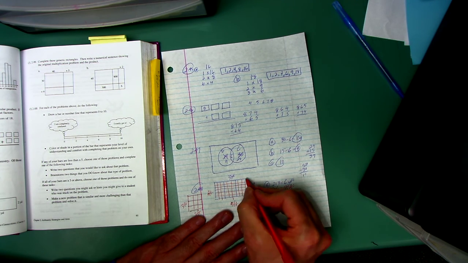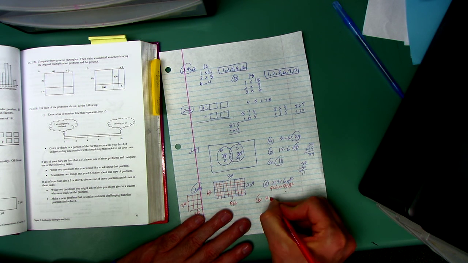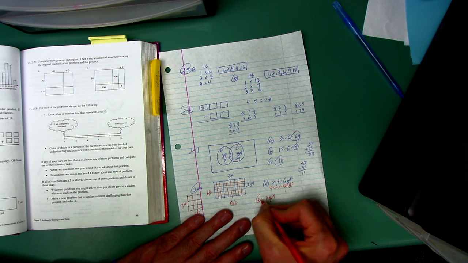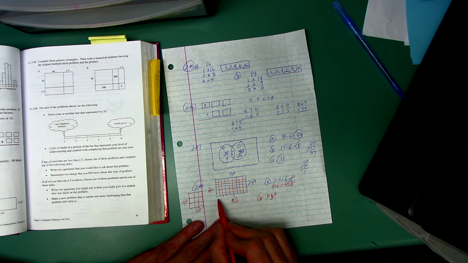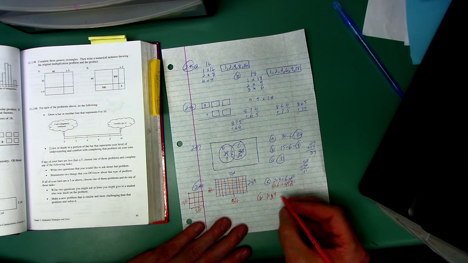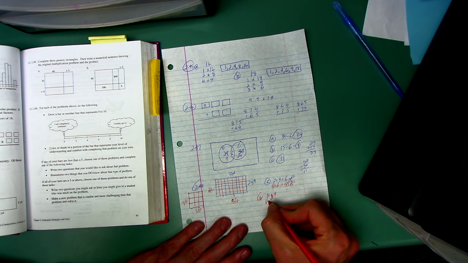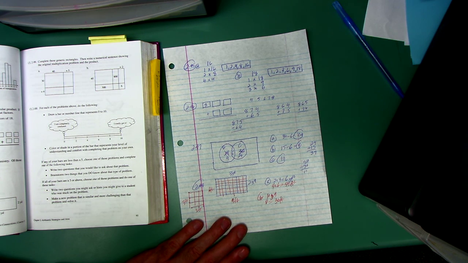Okay. Now, what's the perimeter of the rectangle in yards and in feet? Perimeter, 3 plus 2 plus 3 plus 2, 5 plus 5, 10 yards. That's not square yards. Remember, perimeter is just a length. But how about in feet? 9 plus 6 plus 9 plus 6, 15 doubled. Perimeter equals 30 feet. Got it?